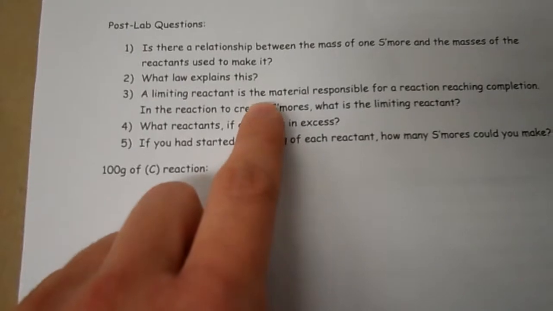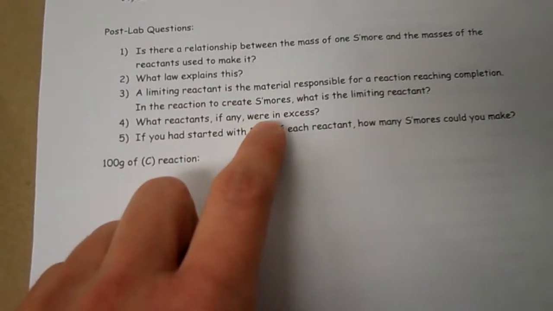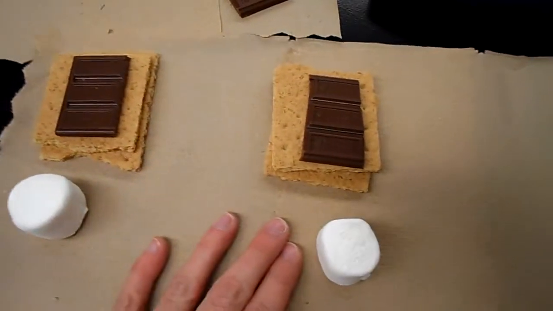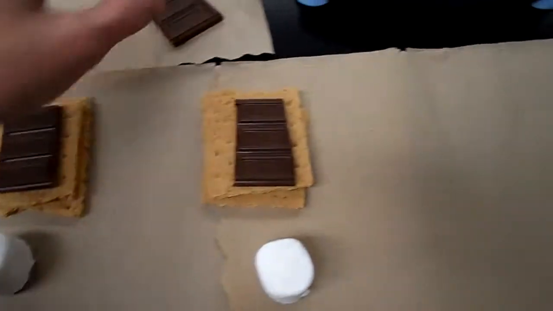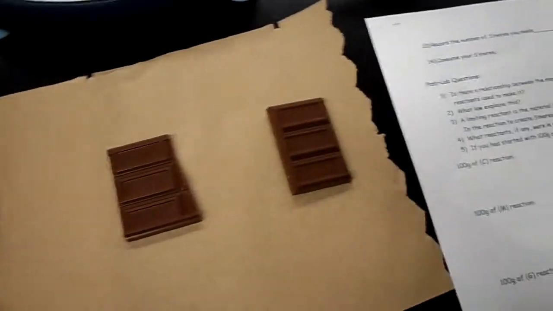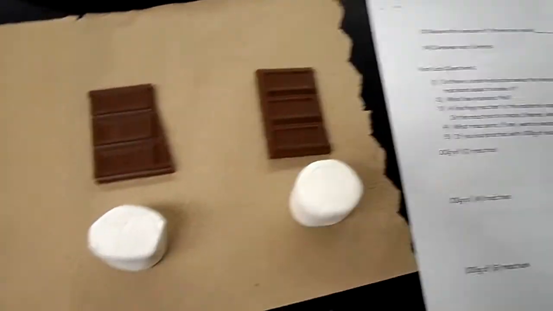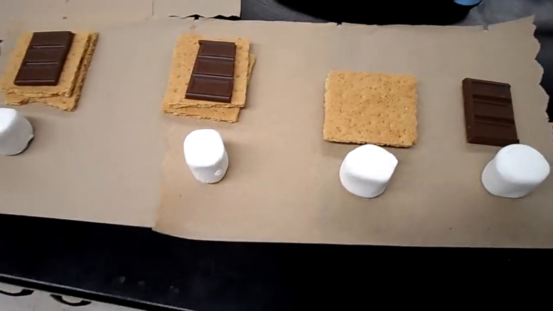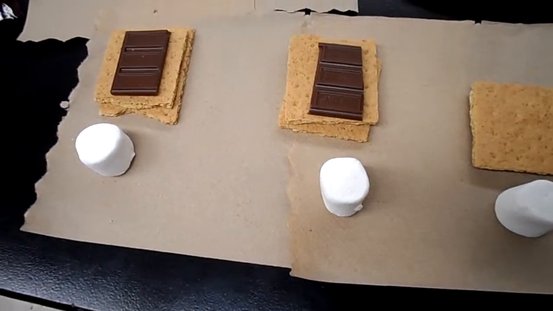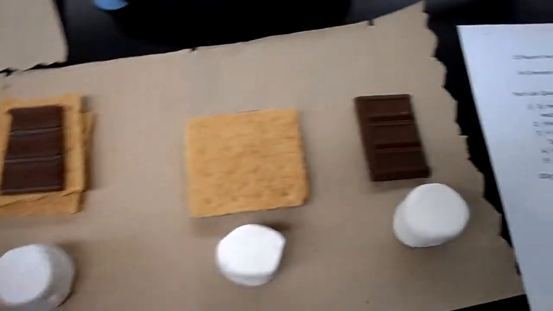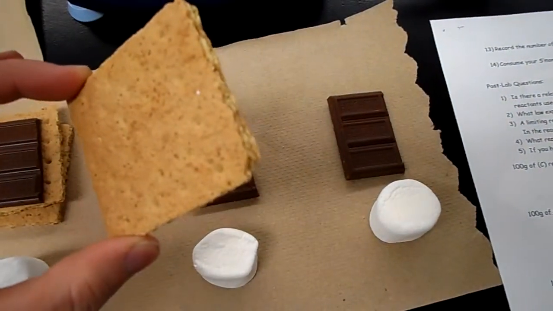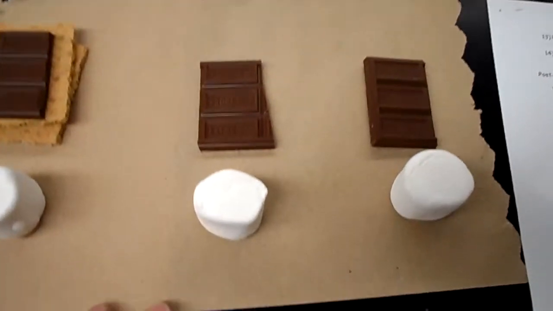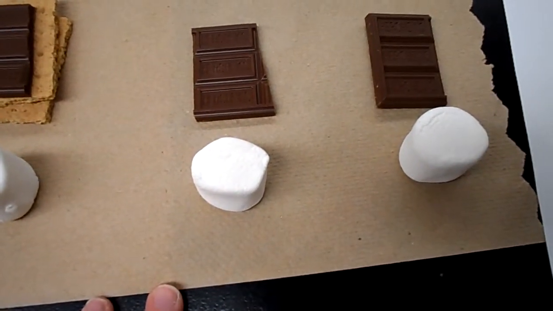Okay, next one. It says, what is the limiting and what are the excess reactants? So here's how you figure this out. If I wanted to make my next s'more, I have enough chocolate, I have enough marshmallows. What I don't have enough of are my graham crackers. So I can only make 2 s'mores because I'm limited. So what limited me was the graham cracker. What I have excess of are marshmallows and chocolate.